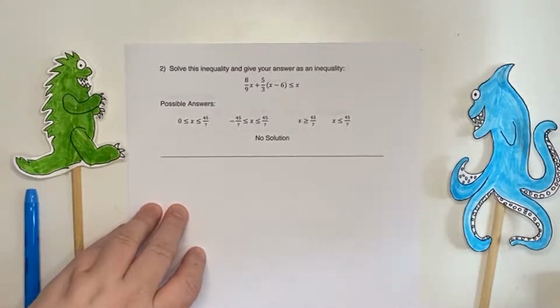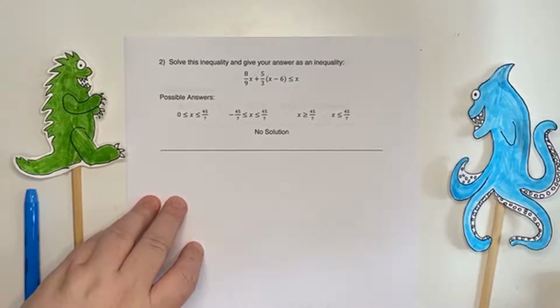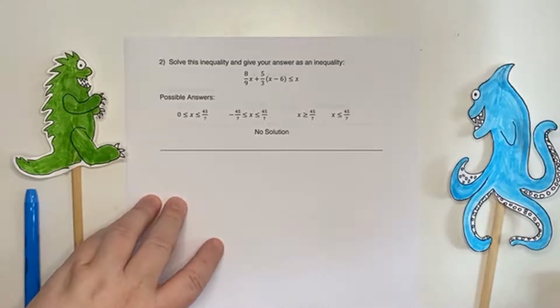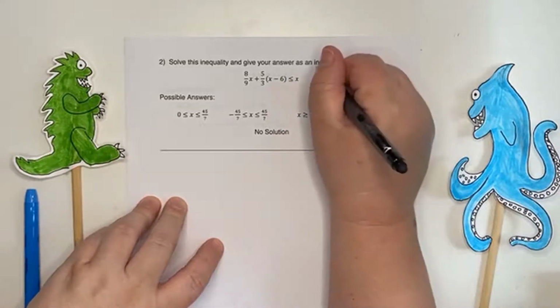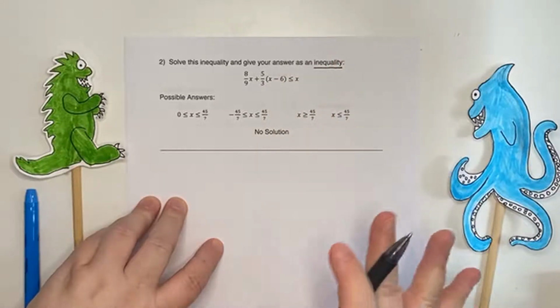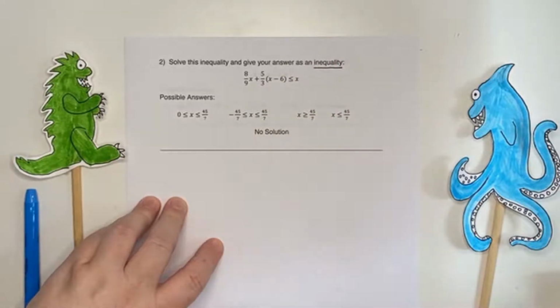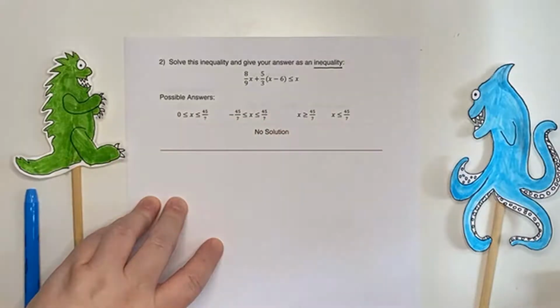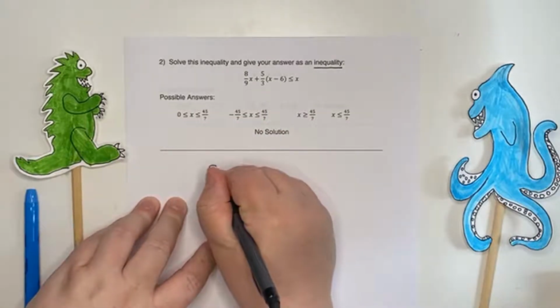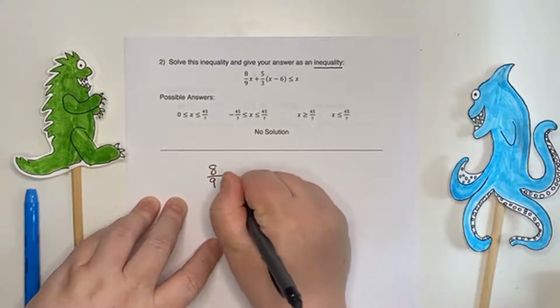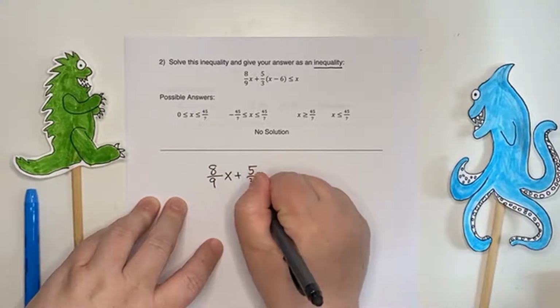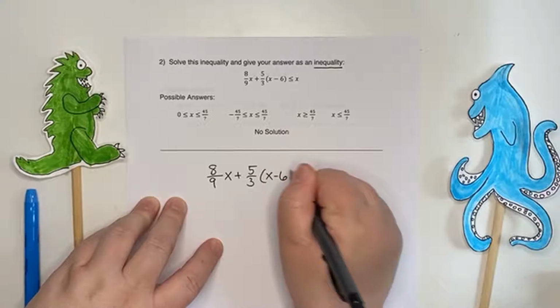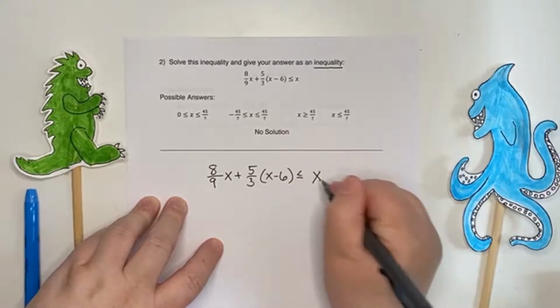Solve this inequality. Spoiler, they're all inequalities. Solve this inequality and give your answer as an inequality. Okay, so this one, and I know I lied before because I said never look at the answers, but I'm just going to show you. See how these are in inequality formats? We know we're going for inequalities. 8/9 x plus 5/3 times the quantity x minus 6 is less than or equal to x.